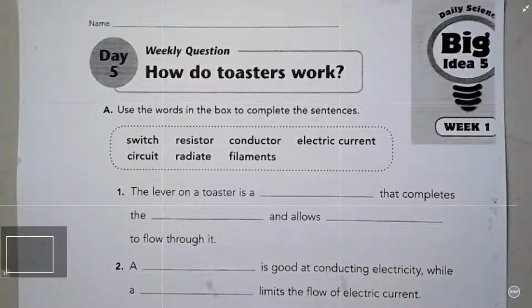Okay, here we are at day 5 of How Do Toasters Work. This is a review for the test that we're going to have tomorrow. And letter A tells us to use the words in the box to complete the sentences. And what I want us to notice about these words is that they are vocabulary words, so we need to be aware of what each of them means.